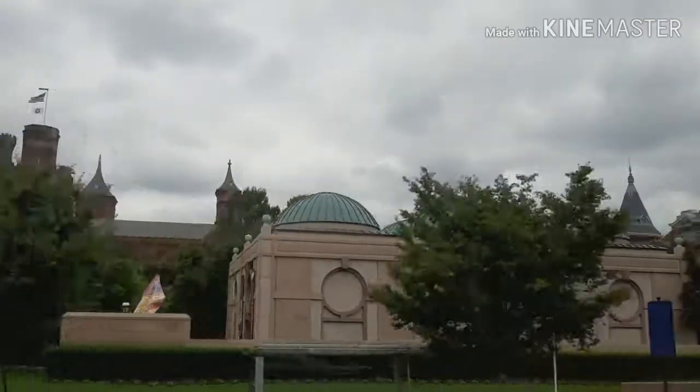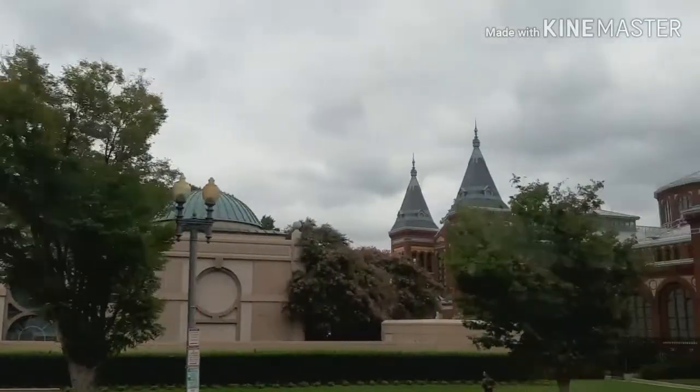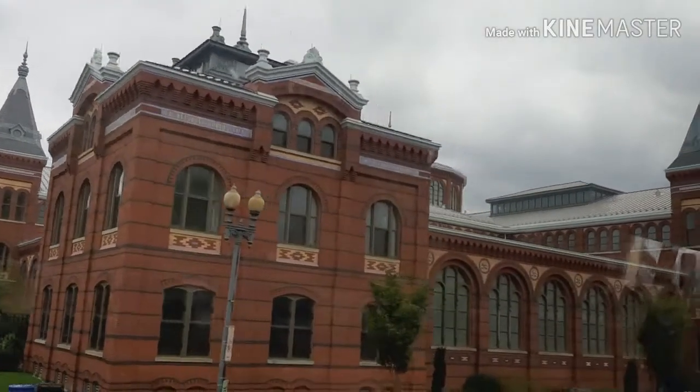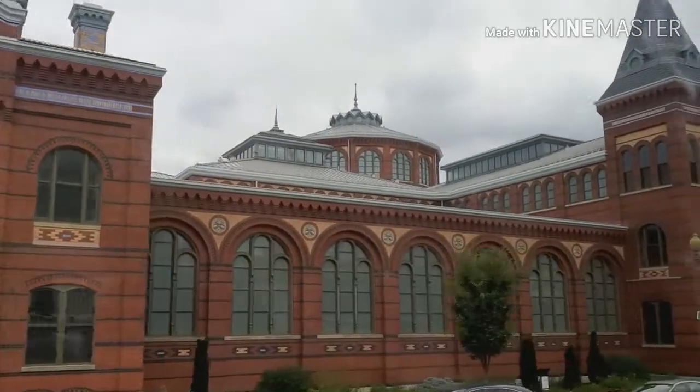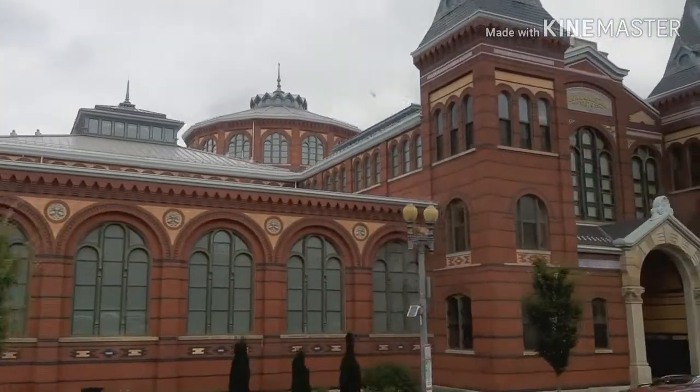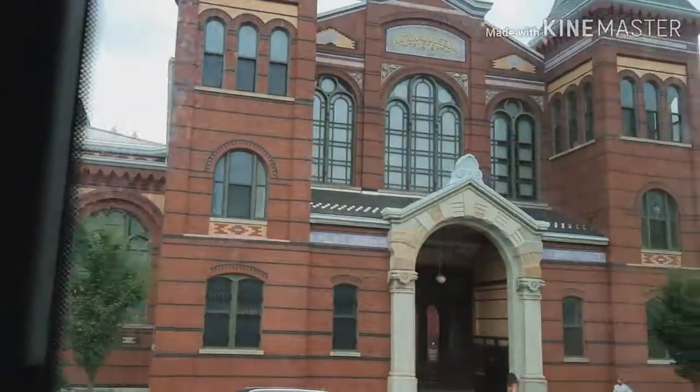That is the Smithsonian Castle, the castle there with the turrets. That is the first Smithsonian Institution Museum in 1848. That's another Smithsonian Institution Museum, the Museum of Design and Industry. It is closed for renovations.